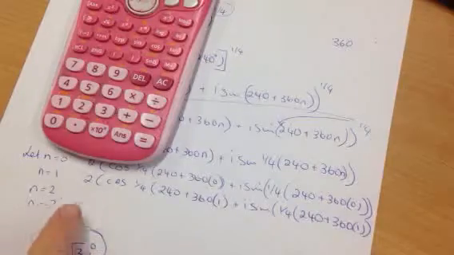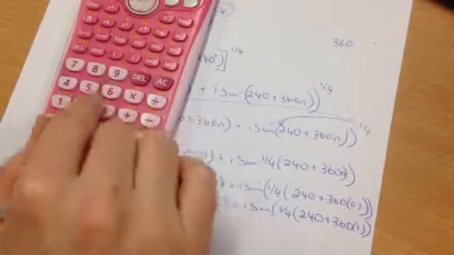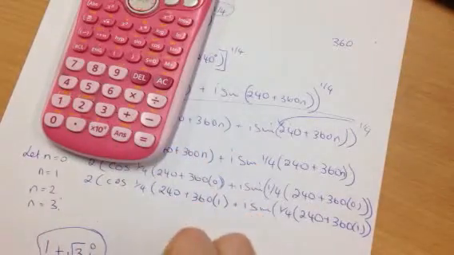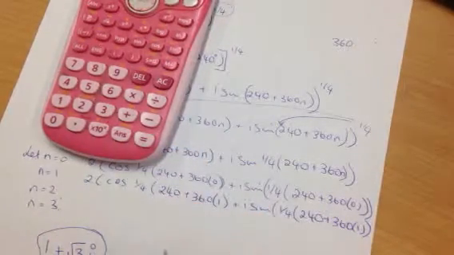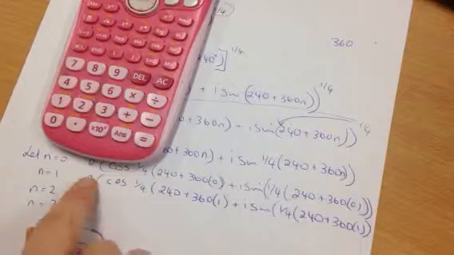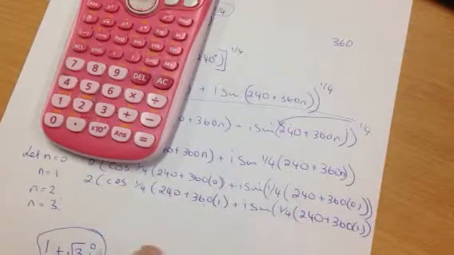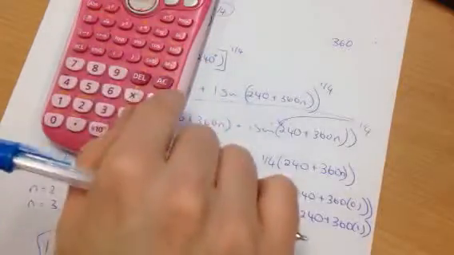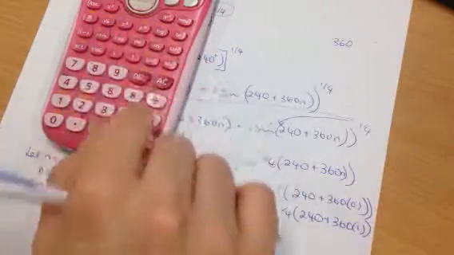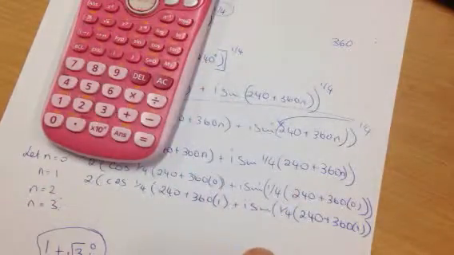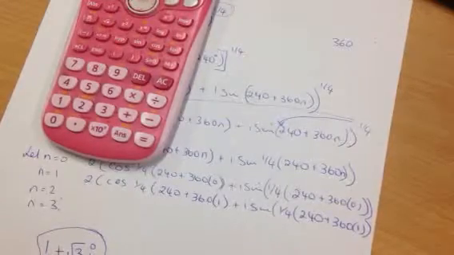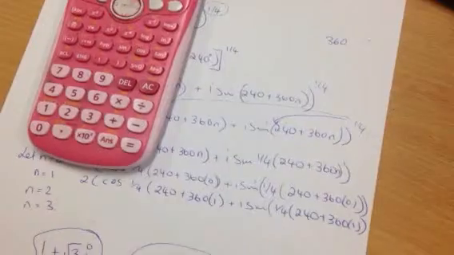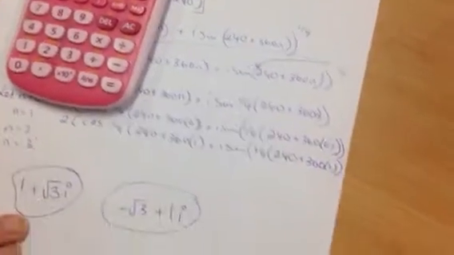So that's 2 times the cos of 150, which is minus root 3, and 2 times the sine of 150, which is 1. That's actually the one that I had. That's one of the solutions that I had.